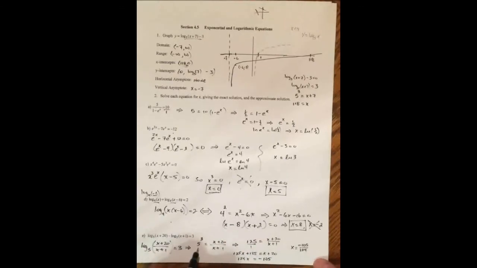And let's check this. 5 to the third equals this. 125, cross multiply. That looks good. That looks good. 124 minus 105, so that's 105 over 124, and I don't believe that factors.